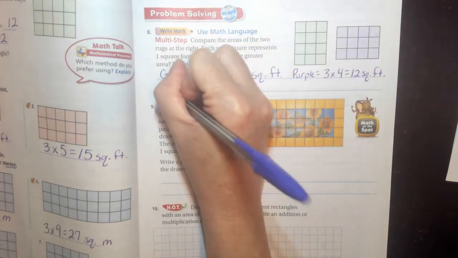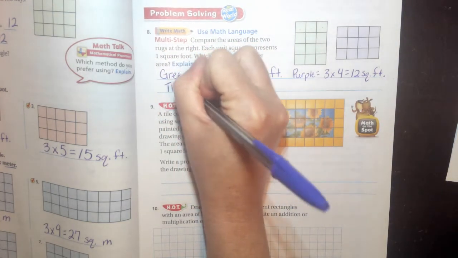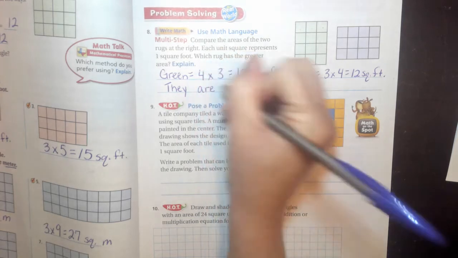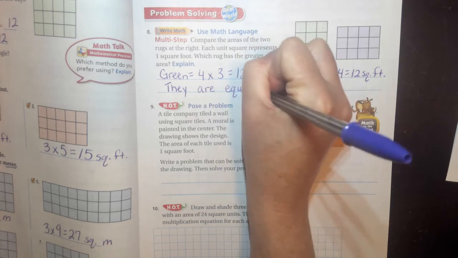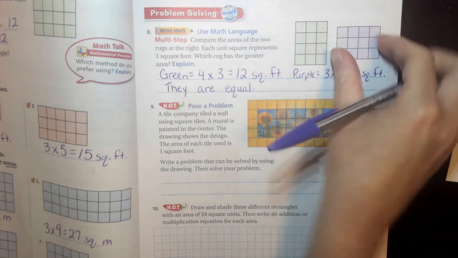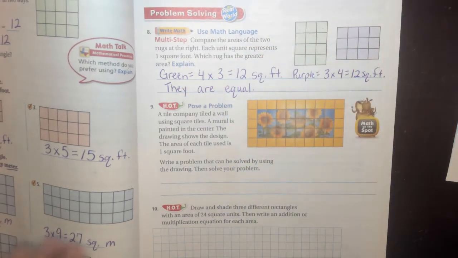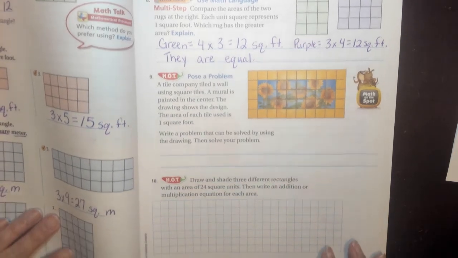So we're going to say they are equal. All we did was take this rug and turn it on its side right there. It's still the same amount of square feet.